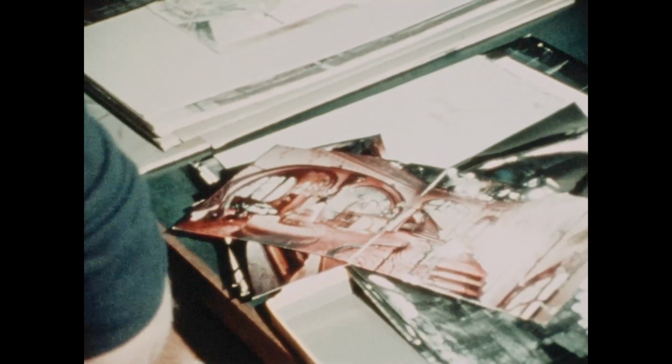It was a Fox picture, but the sets were, I had the greatest furniture ever made from this period. No museum had this stuff.